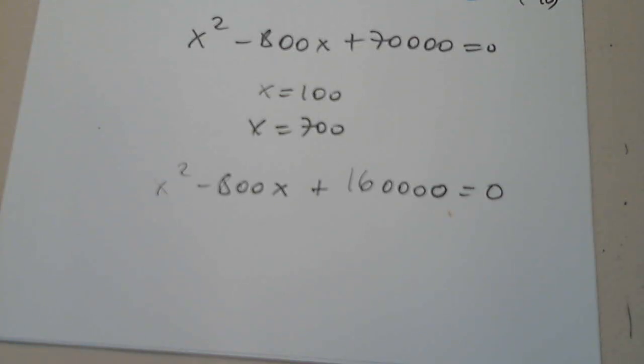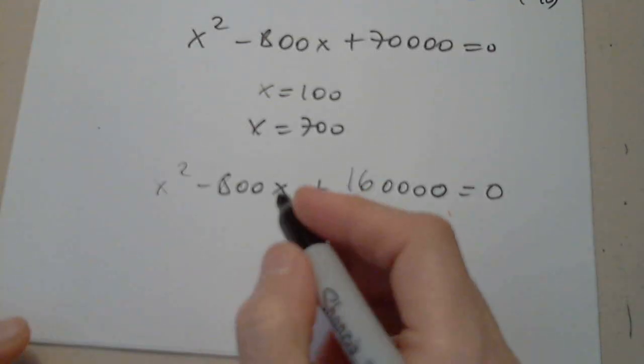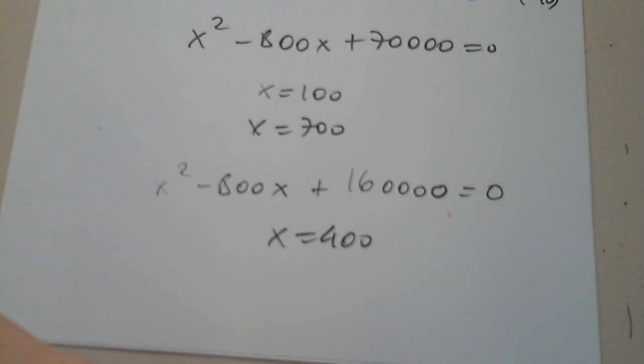Second quit. Okay, go back to apps, and then 9, polynomial root finder. Still the same, but this is 160,000. Enter. Good. 400 and 400. Done. Go back in, plug it in, 400. That's it. Next question.